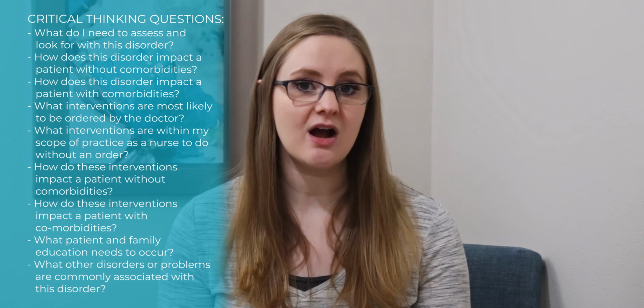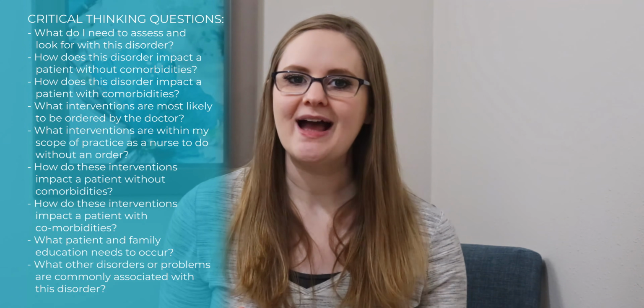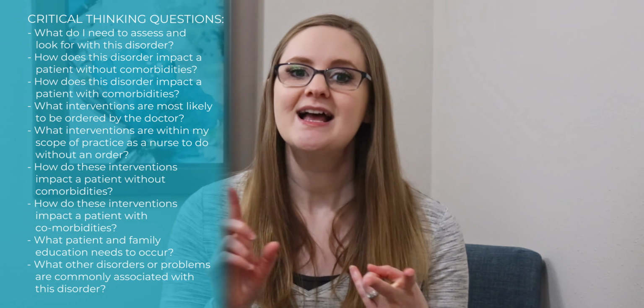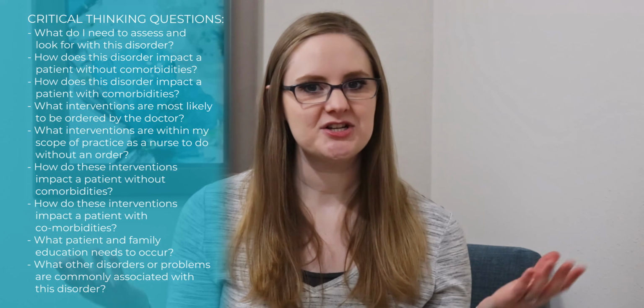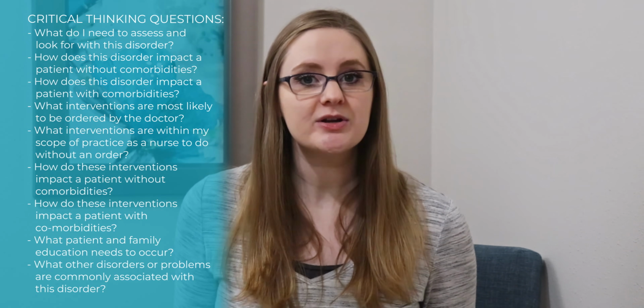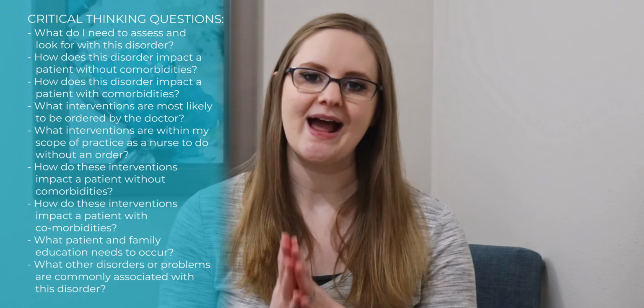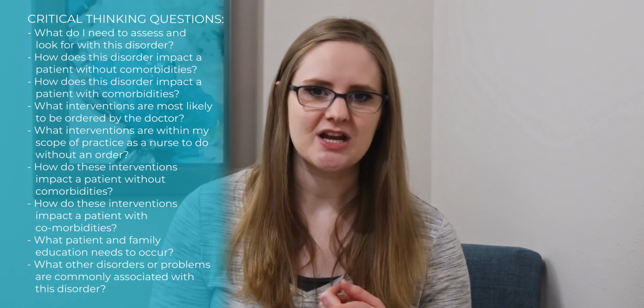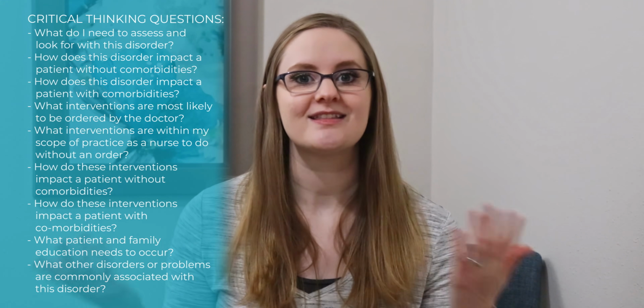What interventions are most likely to be ordered by the doctor? What would you expect to see ordered for this patient, including medications and lab draws? What interventions are within my scope of practice as a nurse to do without an order? So what can you do as the nurse to help this patient get better? Things like position changes and patient education, things like that.